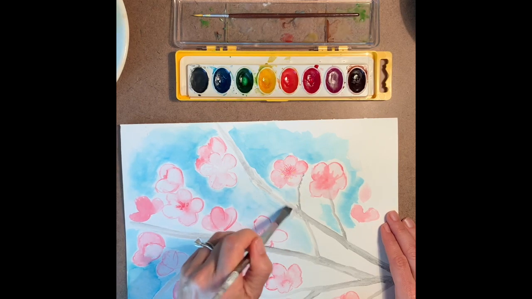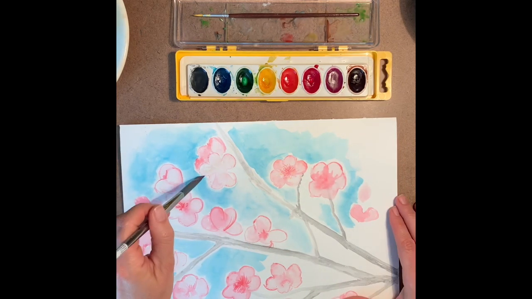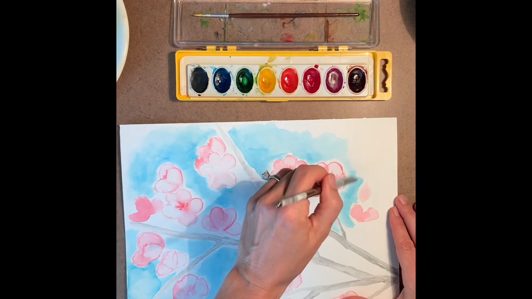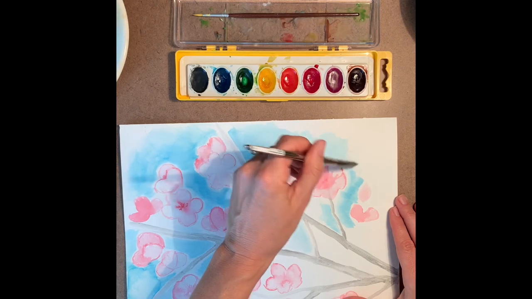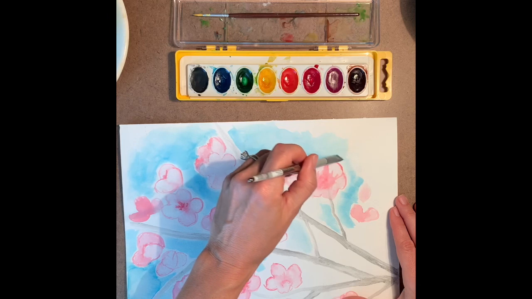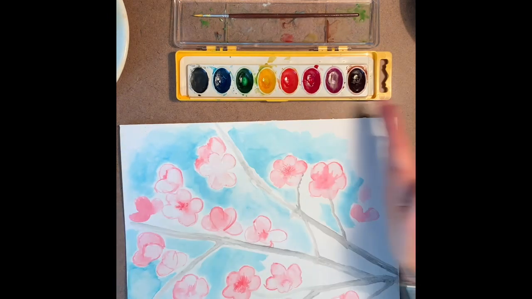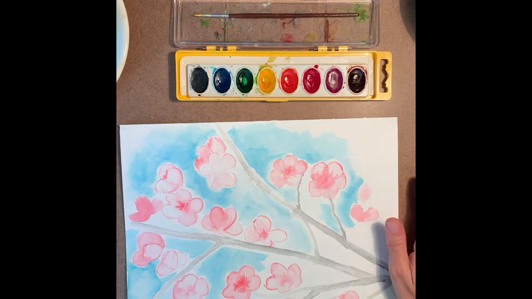Okay, and if it's overlapping, that's okay. All you have to do is drop a little water and blot and clean it up, and hopefully not make too much of a mistake that you can't repair. So I'm just going to continue doing this in time lapse to finish up and fill in this space. I do want to show you real quick a technique.